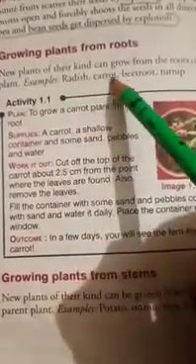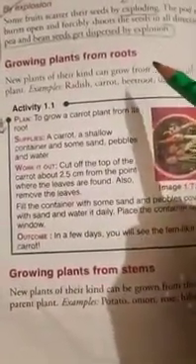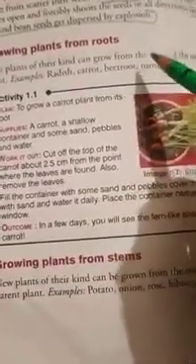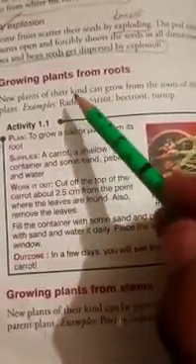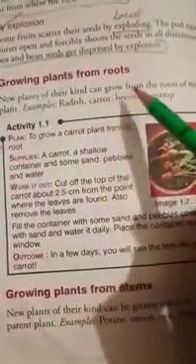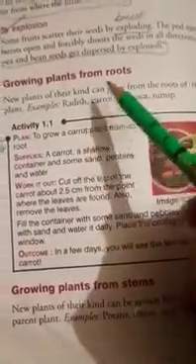Examples are radish, carrot, beetroot, turnip. It means we grow a new plant having the same characteristics as the parent plant from the root of a particular plant. These are the plants which we grow from the root of the parent plant, having the same characteristics as their parent plant.